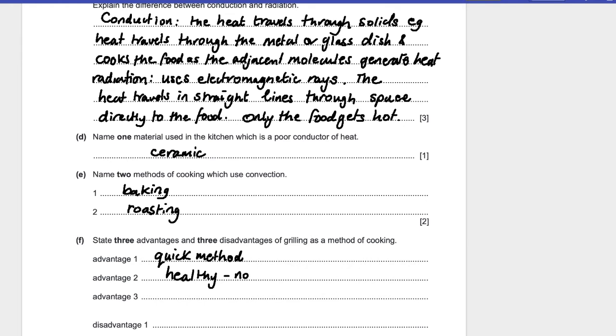It is a healthy method as you don't need additional fat. It also makes the food more delicious and crispier and gives good dextrinization on the food.